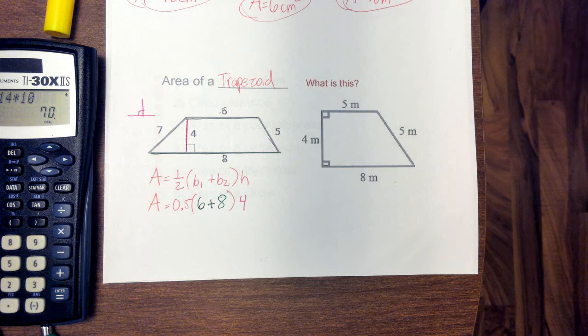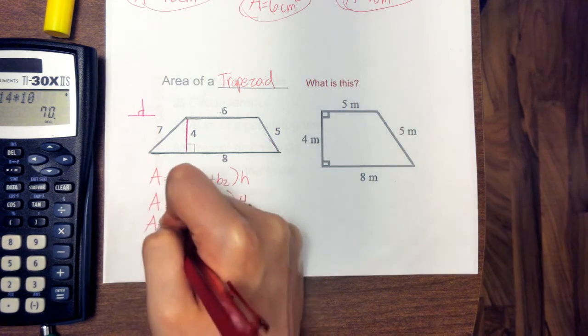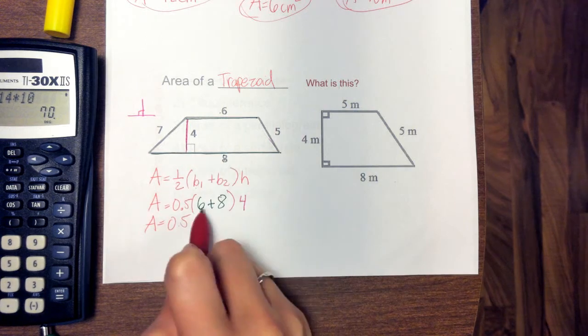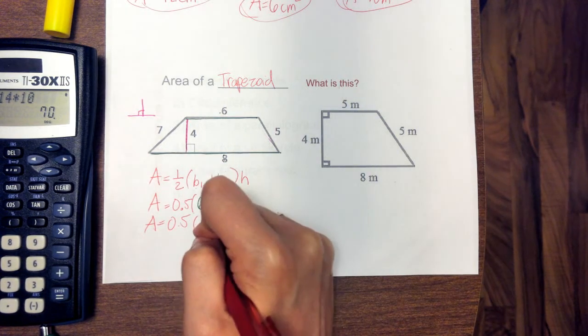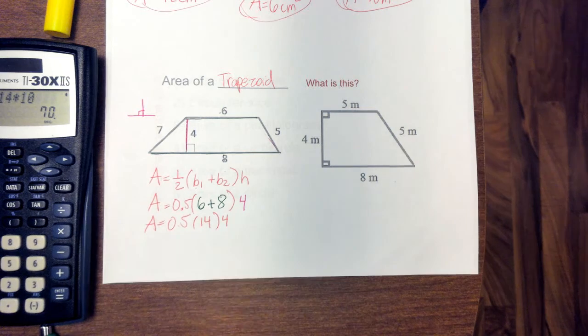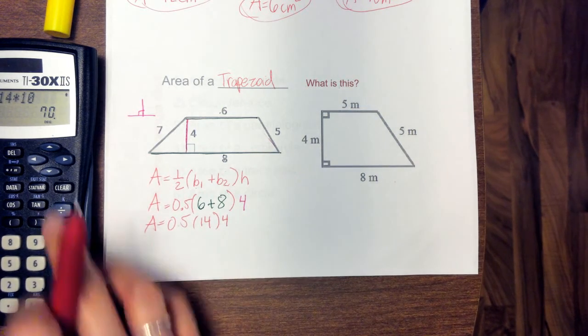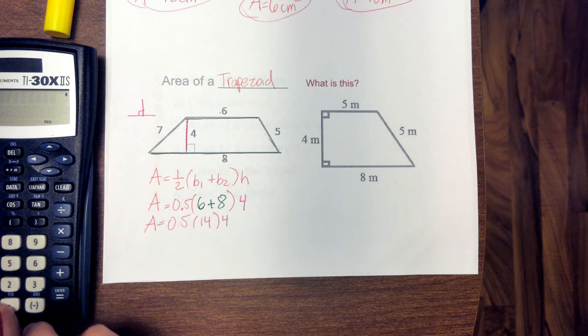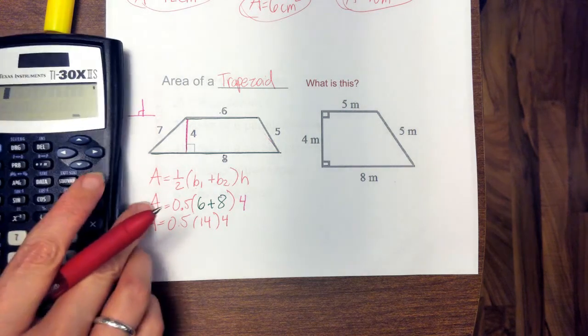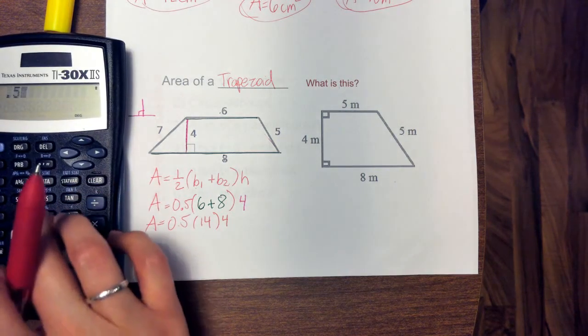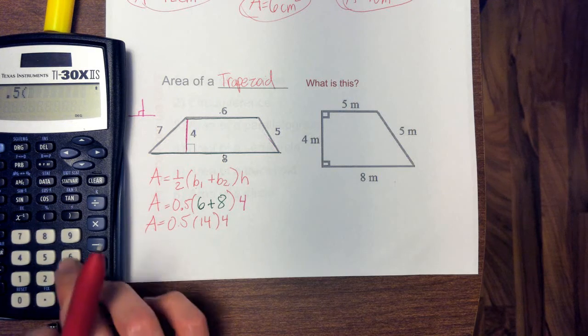Now, if you're trying to do this in your head, you want to make sure you add this up first, and then think your 14 times 4 and half of that. Otherwise, when you are typing it in your calculator, as long as you use the parentheses, you will be good.